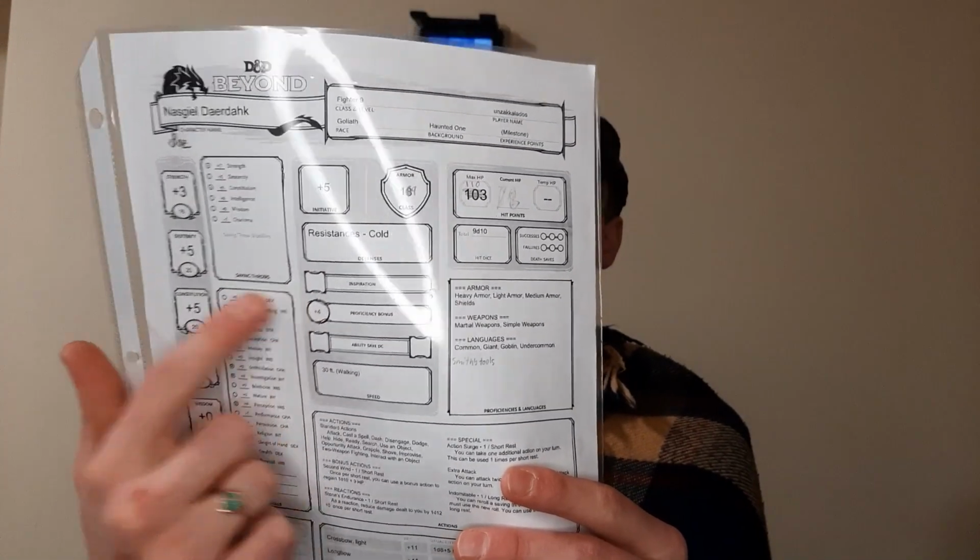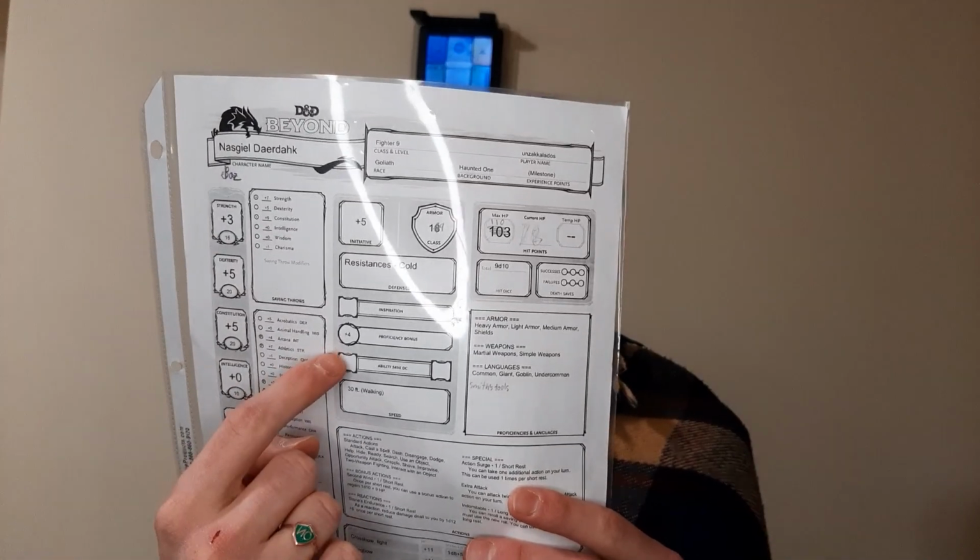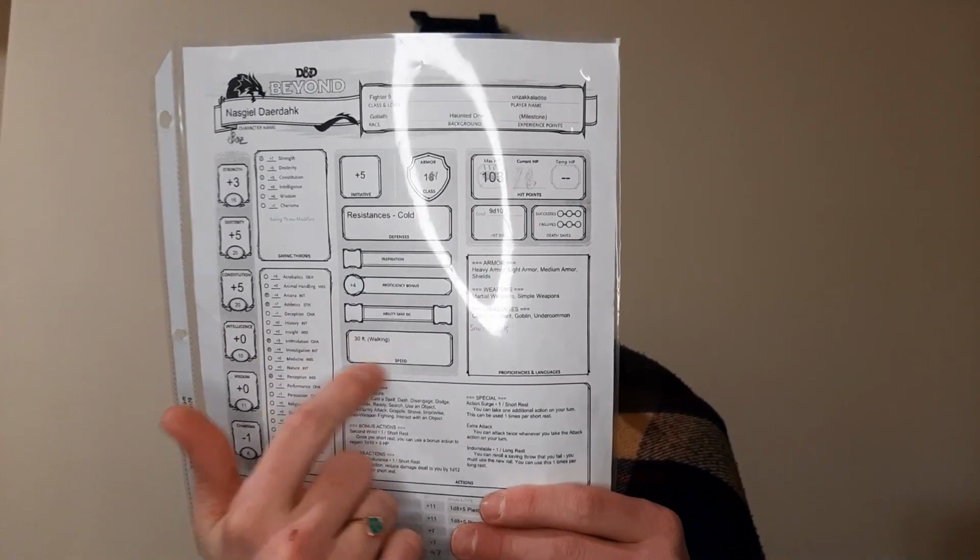And then down from there you have proficiency bonus. Down from there you have your ability save DC. So some classes or subclasses give you abilities that have a saving throw associated with them. And that's where you'd write in the difficulty for that saving throw. And then you have your speed, which is how fast you can go. You can have a walking speed, a flying speed, a swimming speed, or a burrow speed. And that's where you'd write that in.